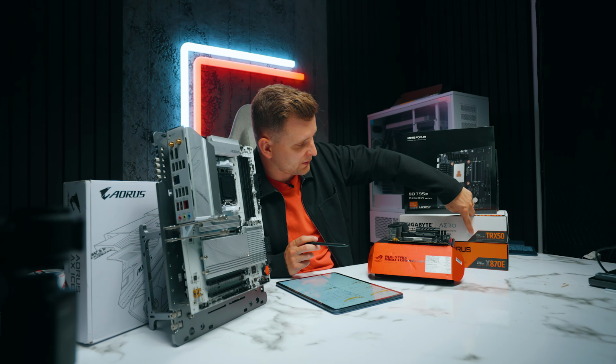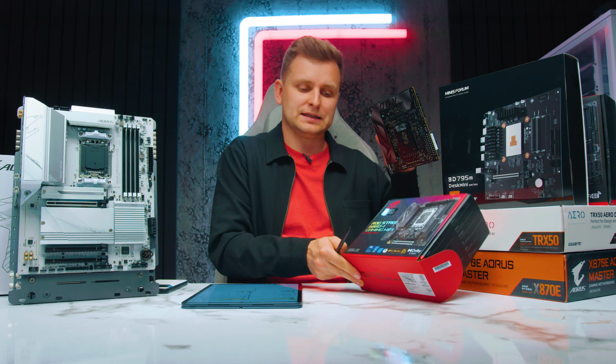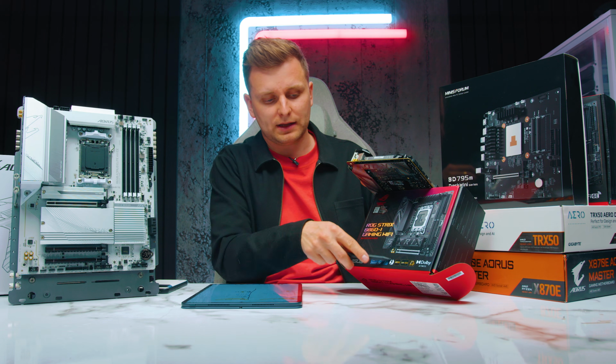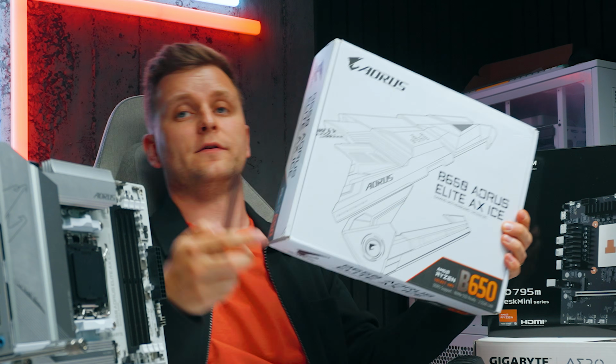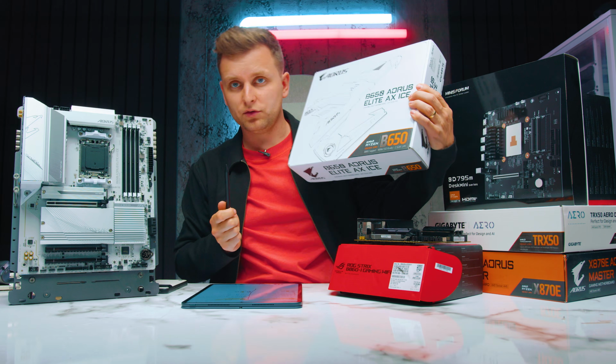So if we're looking at this one, we've got the Threadripper socket in there, or if we got this 860 here, you can see it's all Intel badges on it. And if you've got this one here, you can see Ryzen, and it will tell you what this is there.